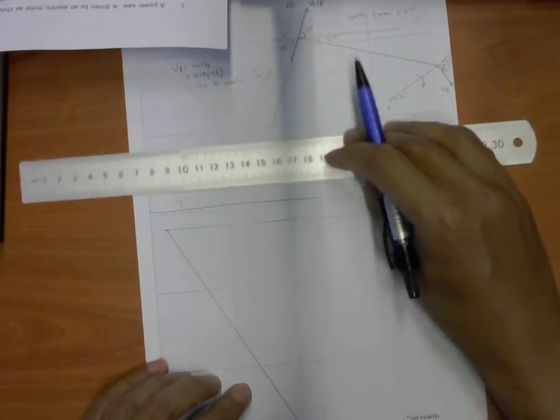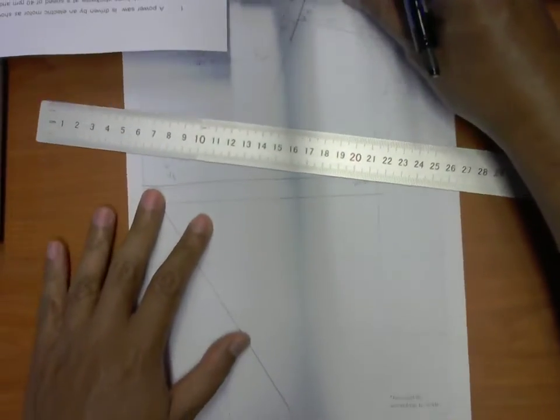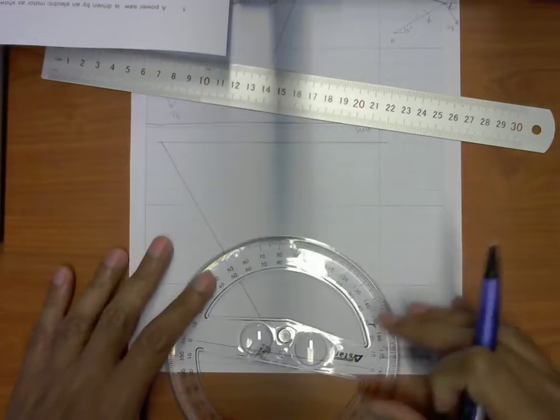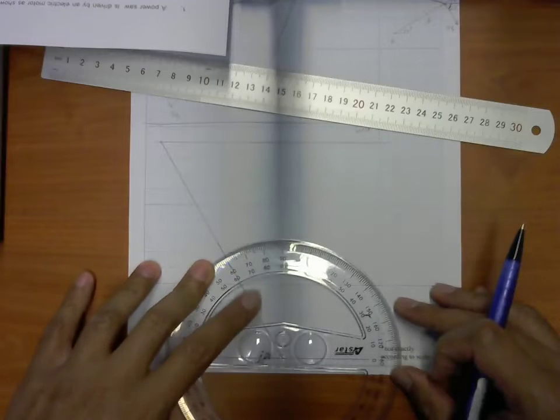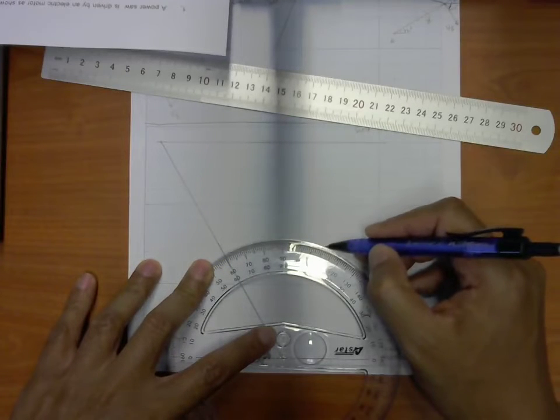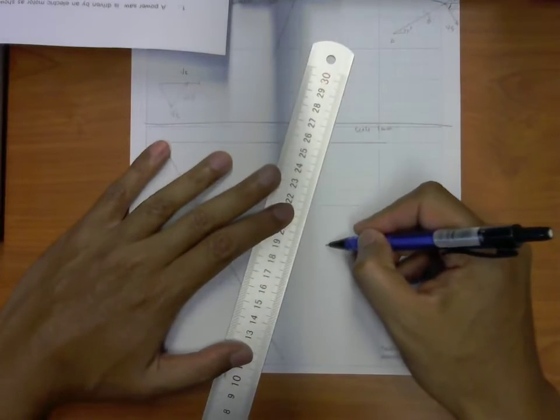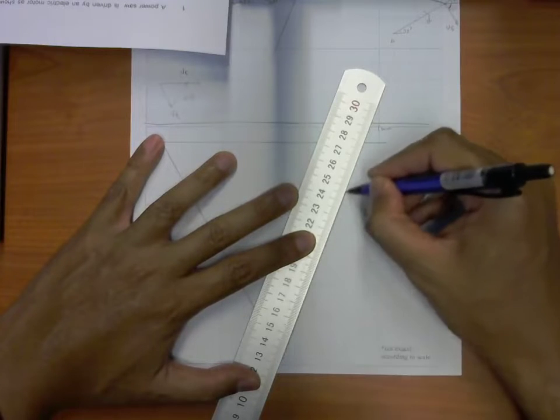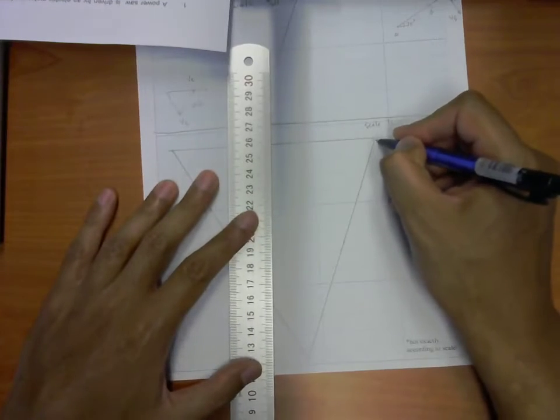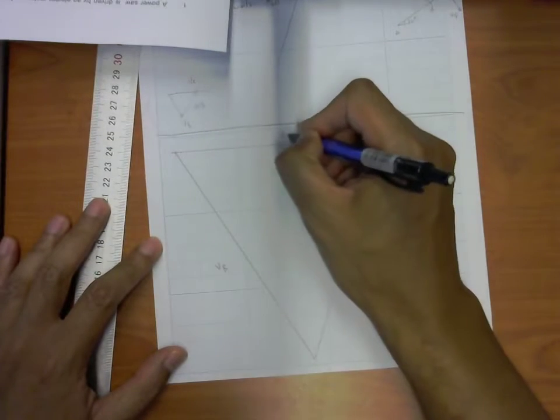Okay. Then we need to get the angle, which is here 69 degrees. So you have to measure 69 degrees from here. 69 will be somewhere here. So this is basically VCB, because this is VB and this is VC.